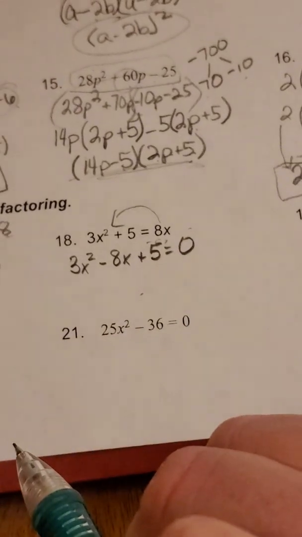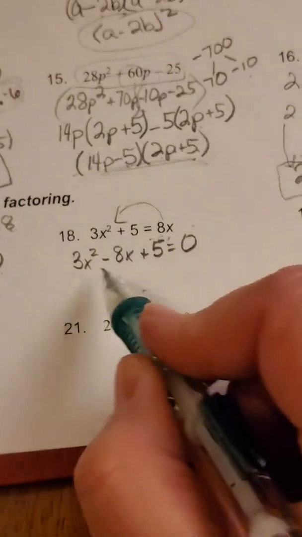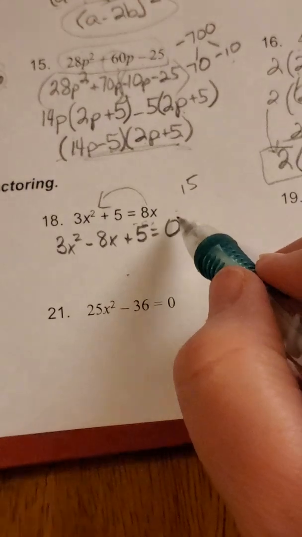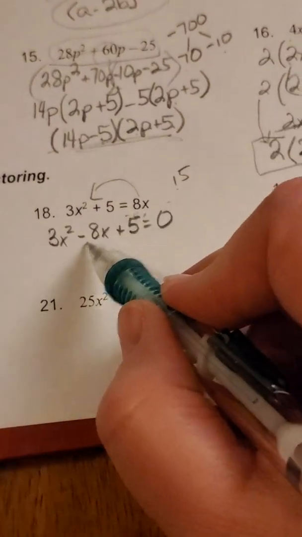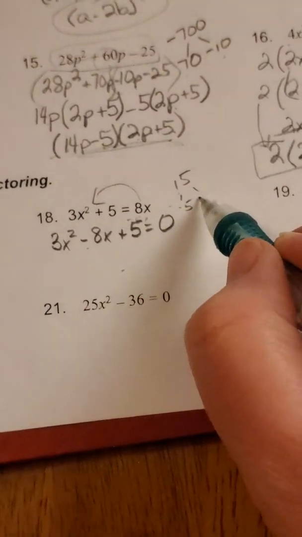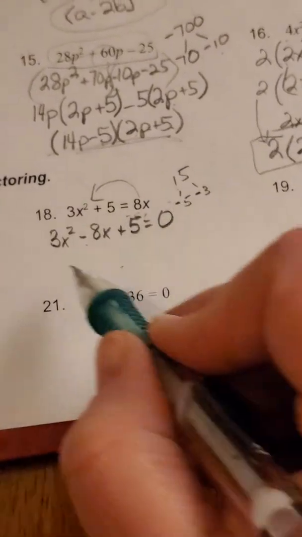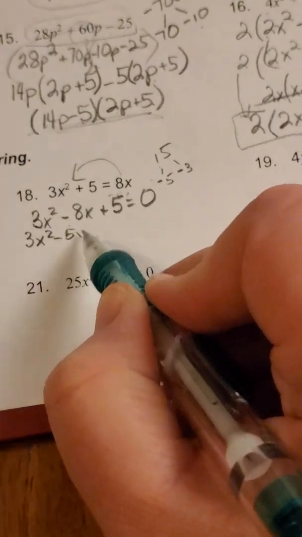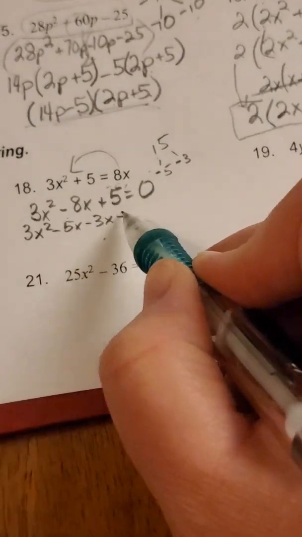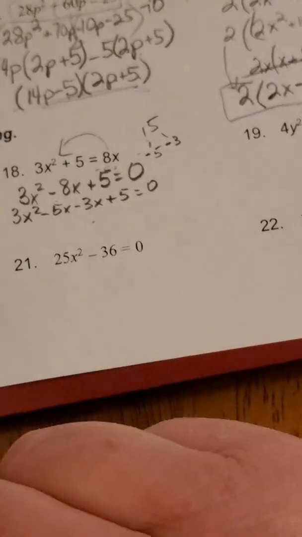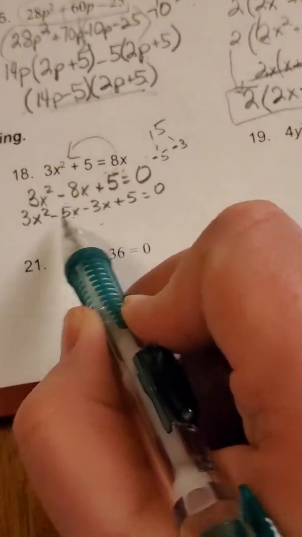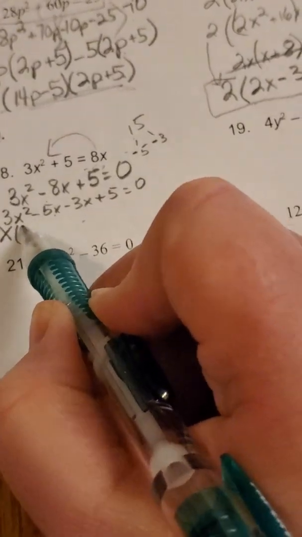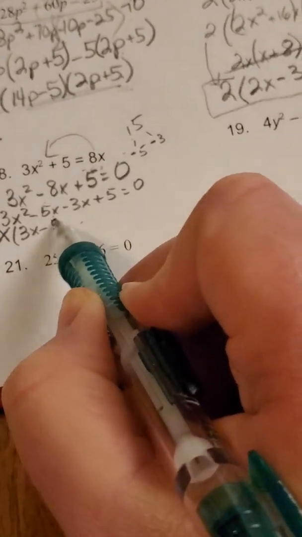equals 0. All right? And then if I go to factor, I take 3 times 5 and I get 15. So the factors of 15 that add together to give me negative 8 would be a negative 5 and a negative 3. Okay? So 3x squared minus 5x minus 3x plus 5 equals 0. Okay? So I can factor, looks like an x out of here. All right? And that leaves me 3x minus 5.